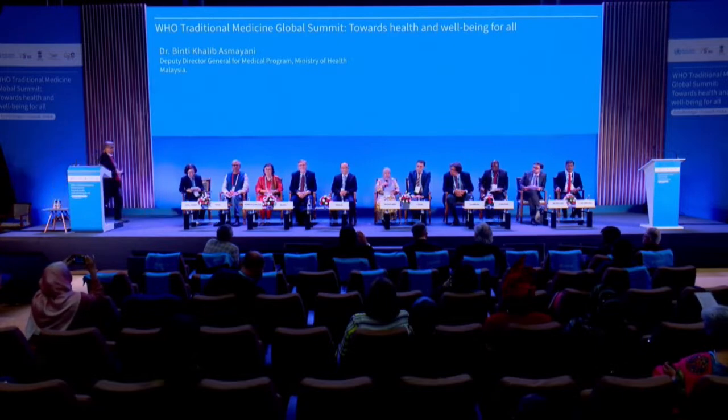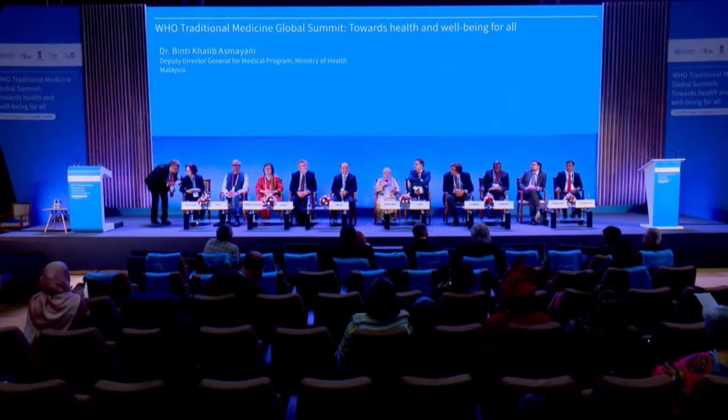Malaysia is a multi-ethnic and multiracial country which is rich in diverse traditional and complementary medicine practices. Among the most commonly practiced across all the races is the traditional postnatal care, or TPC, which roots back to the Malay culture. The practice of TPC is normally passed down from generation to generation among families, either in verbal or written form.